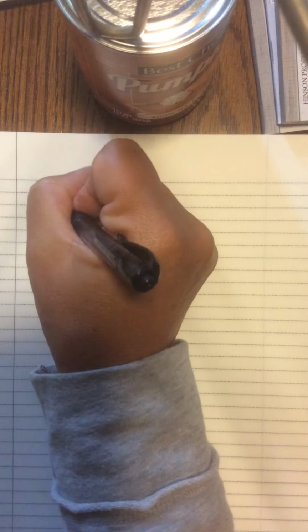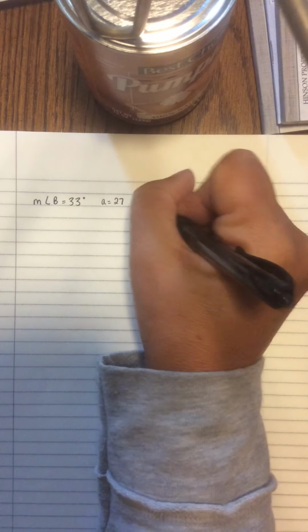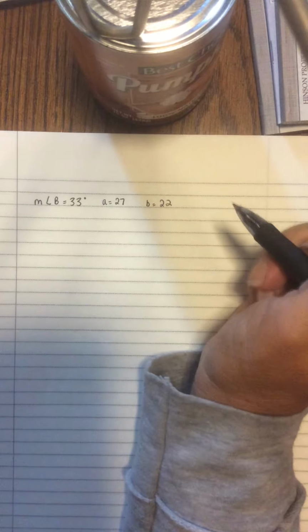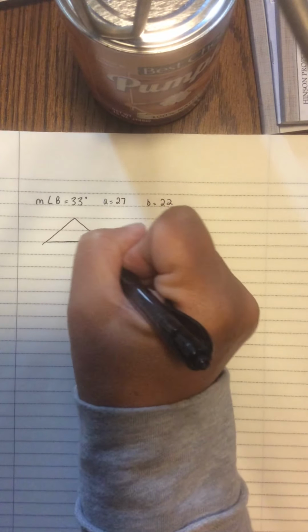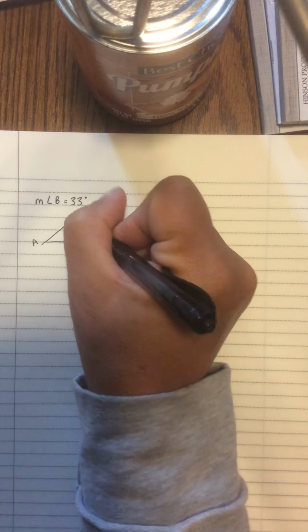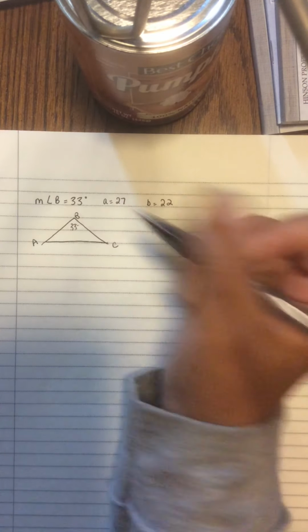Okay, so let's say we have the measure of angle B is 33 degrees, A is 27, and B is 22. And I'm going to do this a little smaller so I can fit a couple on this page. Here's A, B, and C. So B is 33 degrees, not drawn to scale.